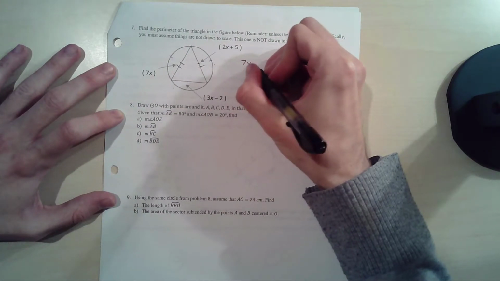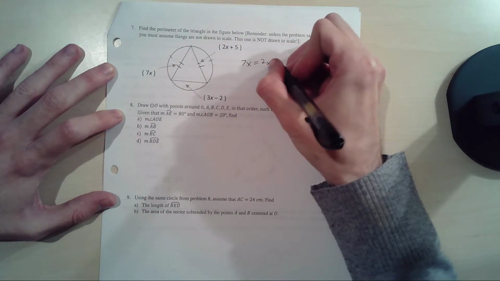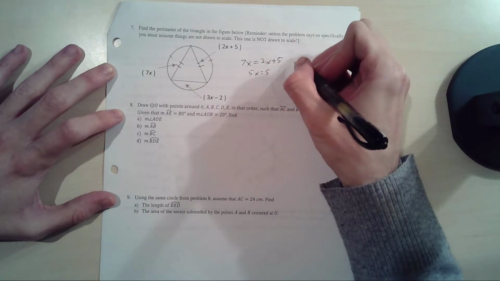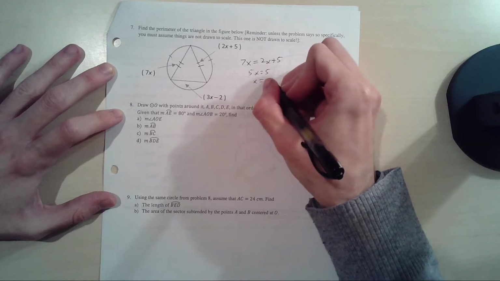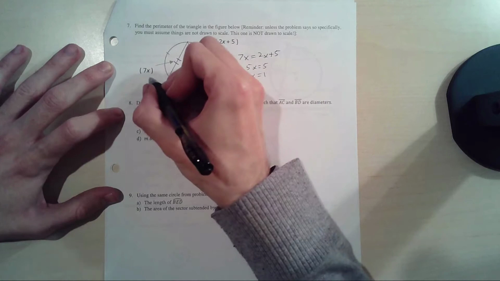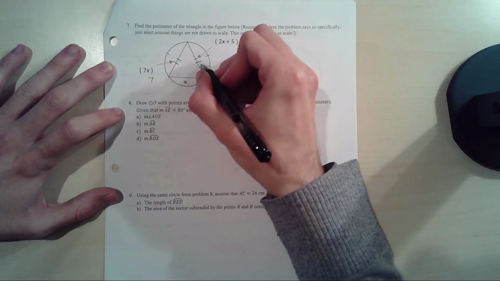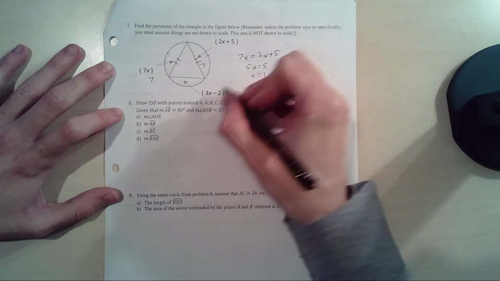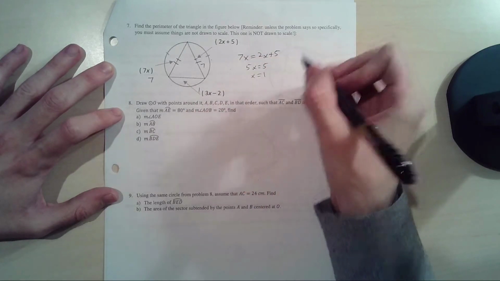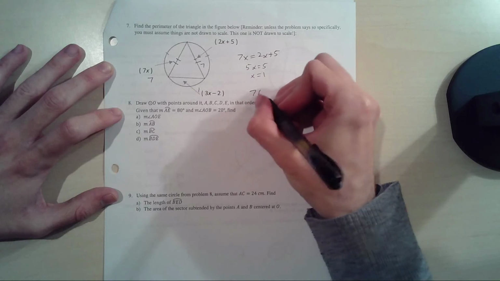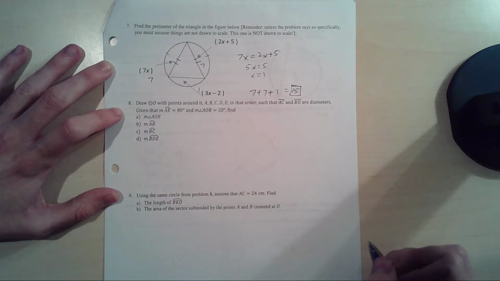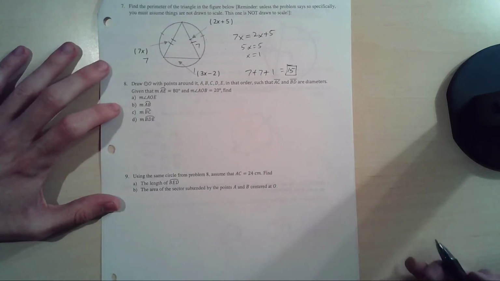Because the ones that are marked the same are the same, we have 7x equals 2x plus 5. Therefore, 5x equals 5. Divide both sides. X equals 1. And if x is equal to 1, we can now plug x in here, and we get 7 is this length. Likewise, 7 is this length. And if we plug 1 into here, 3 multiplied by 1 is 3, minus 2 is 1. Perimeter is all three added together. 7 plus 7 plus 1 is 15. Boom. Easy enough. Next one.